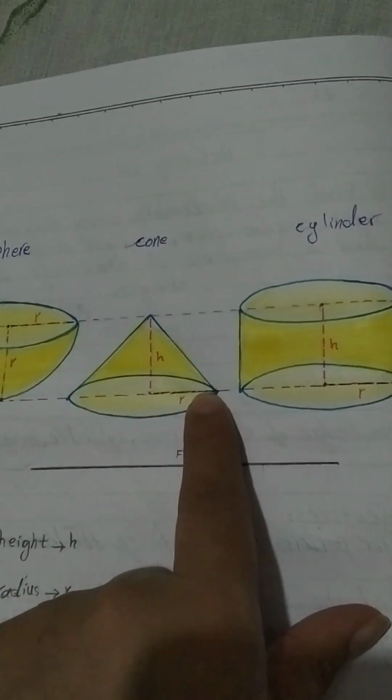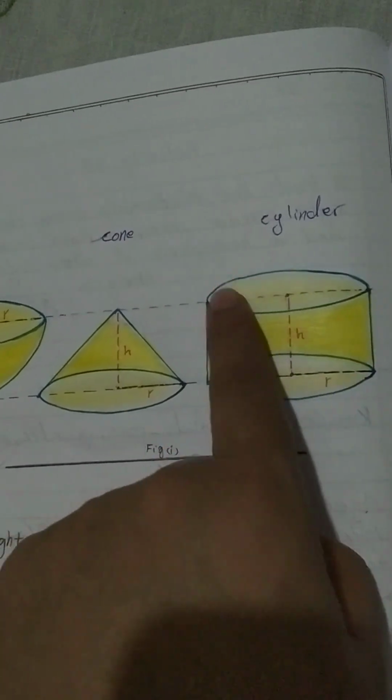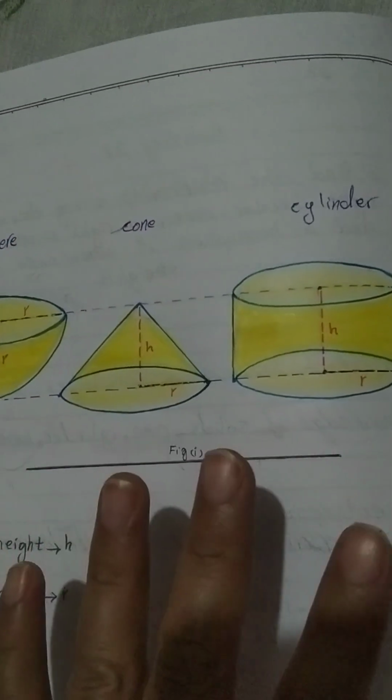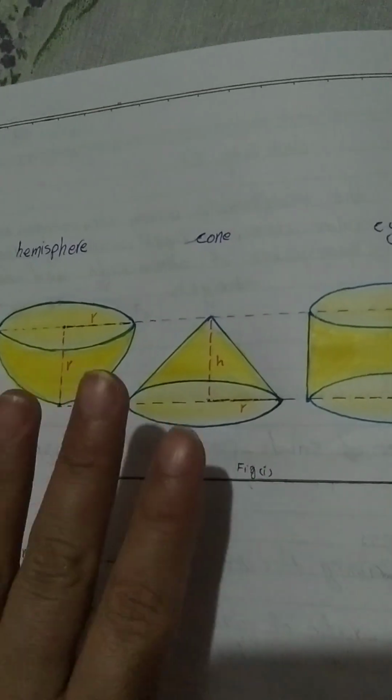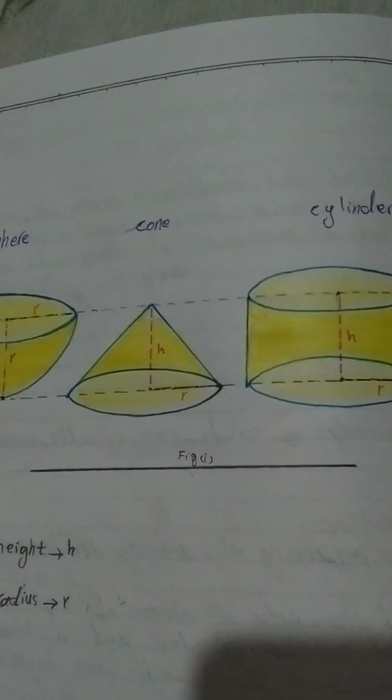Draw three lines as H, and then draw the same R. For each of them, draw your circles. Draw them like an oval shape to make your shapes for each of them. Don't go beyond the size which is there.